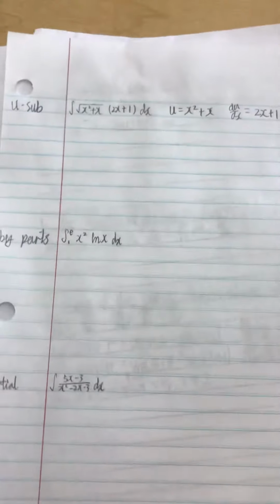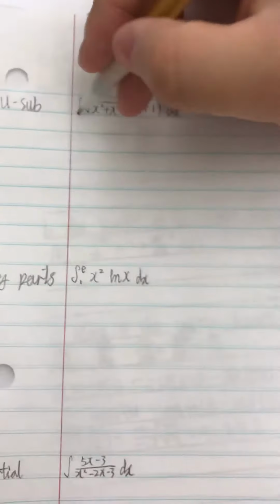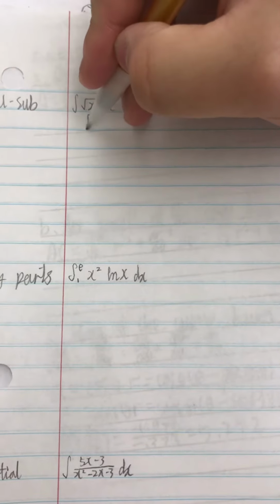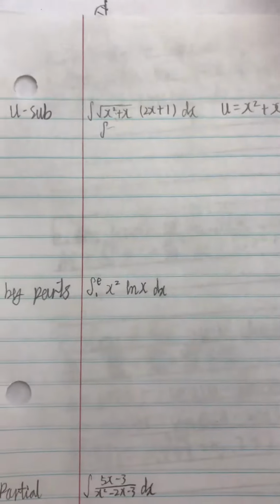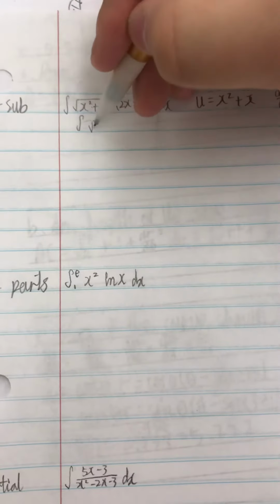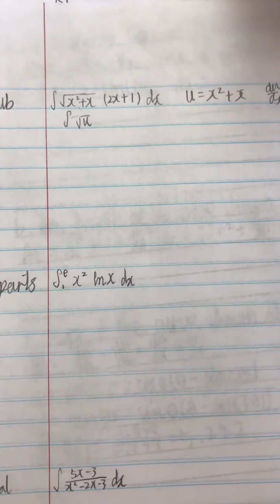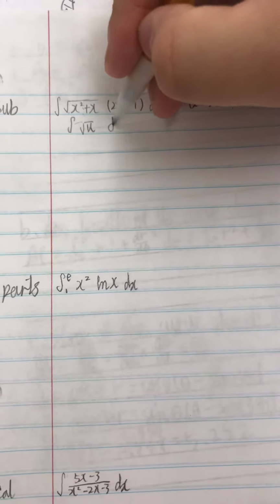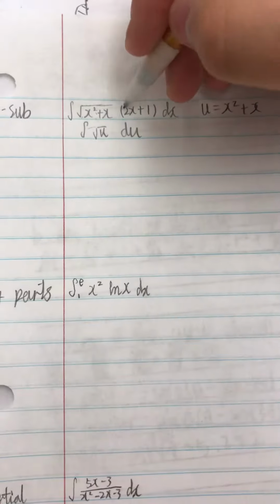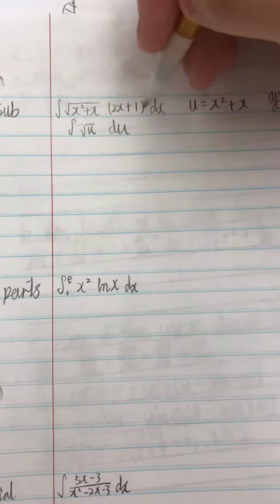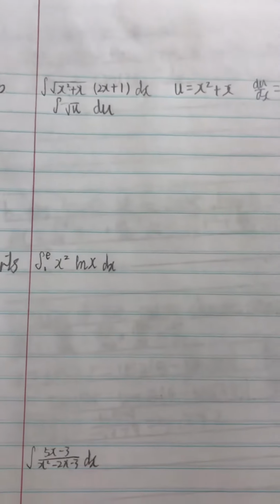So here's what we're going to do. We're going to rewrite this a little bit. This will be root u du, since this part is basically root u and this is basically the du, okay?